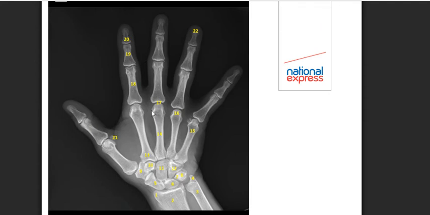There's a good demonstration of the joint spaces in between the phalanges. There's definite separation between those bones, and we can clearly assess the cortex and joint spaces. The hand in its entirety is in a good AP position, the hand's flat, and this allows us to demonstrate the anatomy in its correct way.